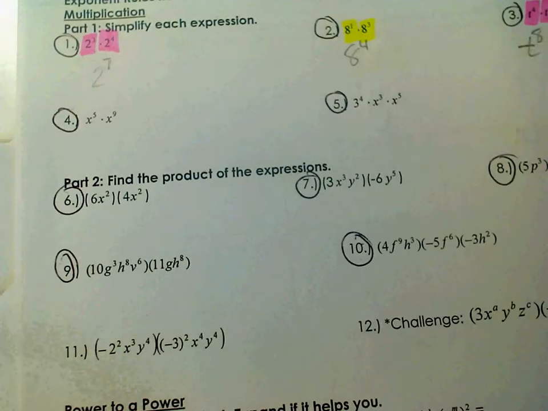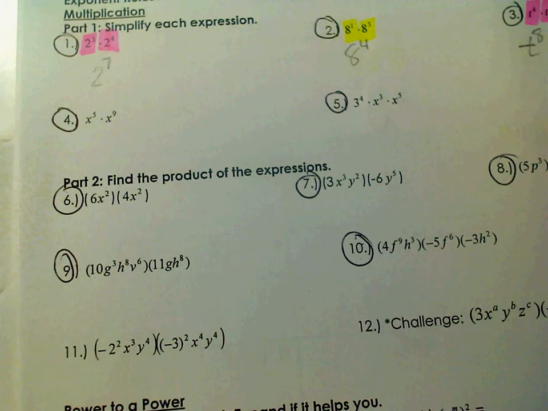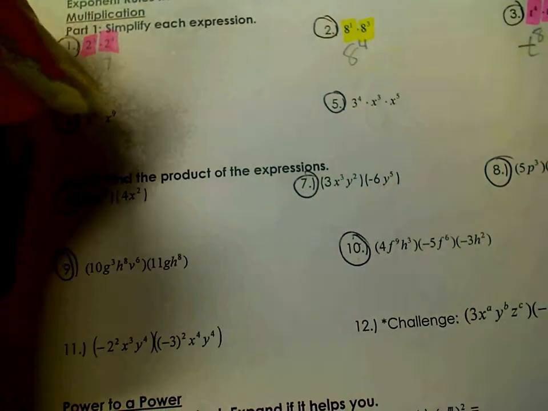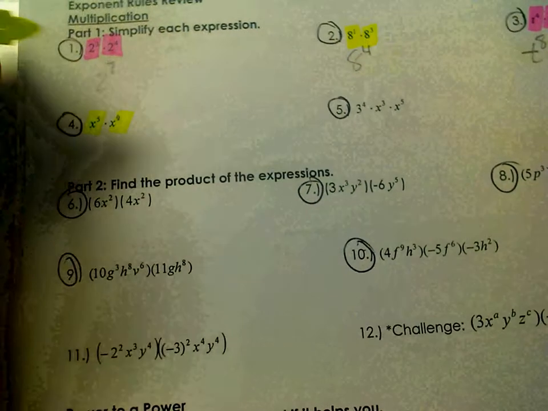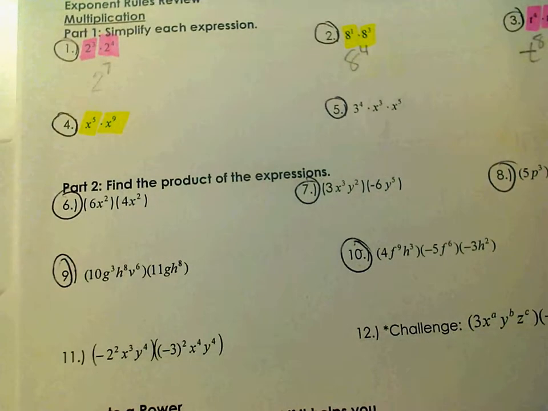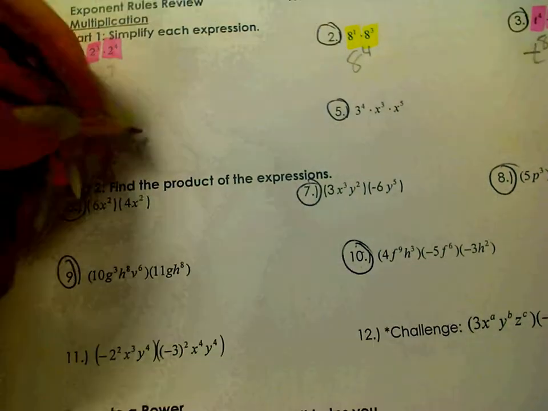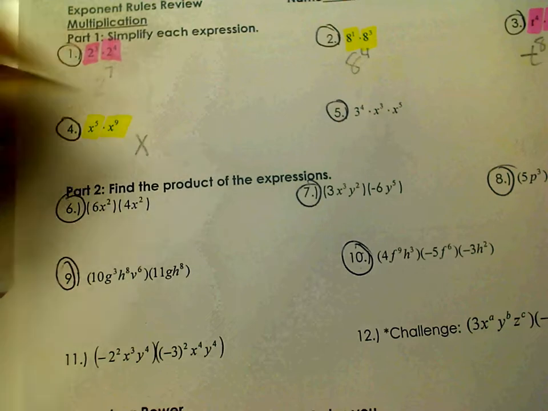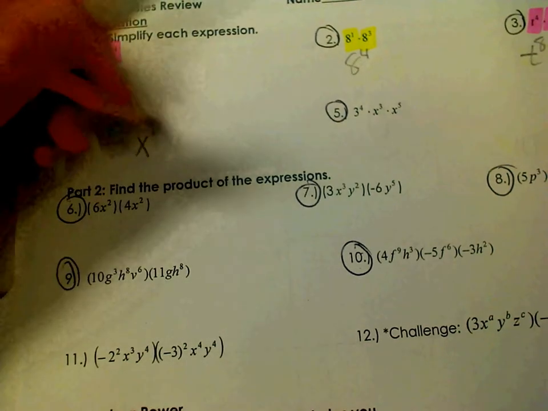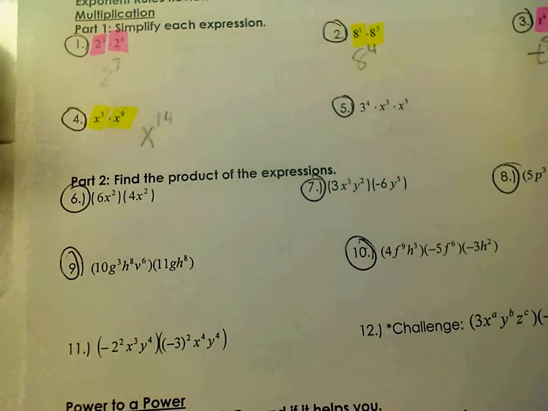All right. X to the 5th power times x to the 9th power. Those are the same like bases. You keep the base, and you add the exponents. 5 plus 9 is 14, so you get x to the 14th power.